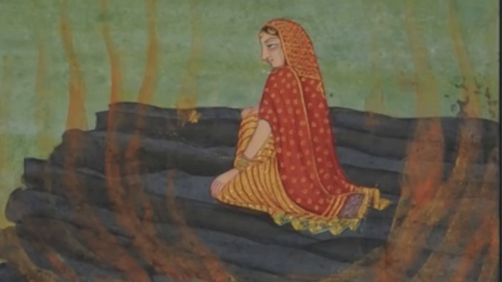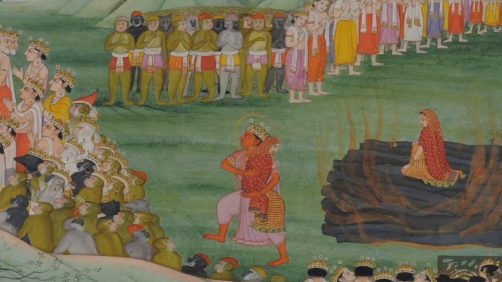Soon after the end of the war, Sita was set free from captivity at Ashok Vatika and brought to Lord Ram. But keeping the public opinion in mind, Lord Ram would only accept her after she proved her chastity by undergoing a trial by fire, or the Agni Pariksha. In this Kangra masterpiece, we see a continuous narrative of this episode.